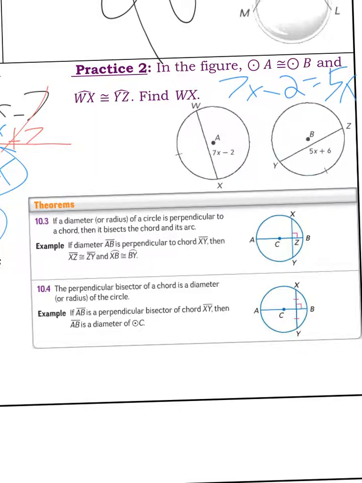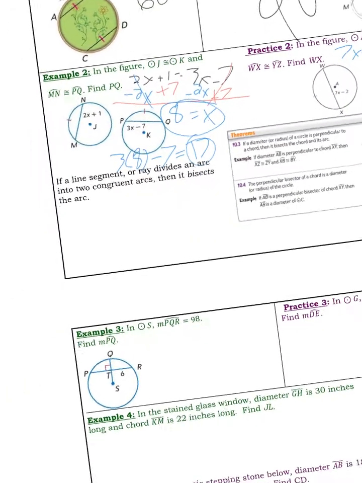And then, the perpendicular bisector of a chord is the diameter or radius of a circle. And so that would be line AB. So it says if AB is a perpendicular bisector of chord XY, then AB is the diameter of circle C. So if it makes a right angle with a chord, it's going to be a diameter. Alright.